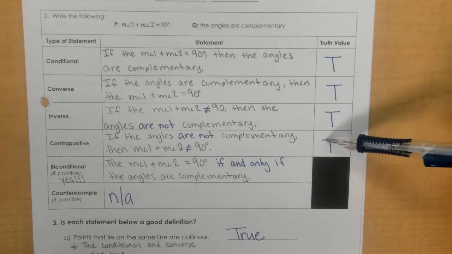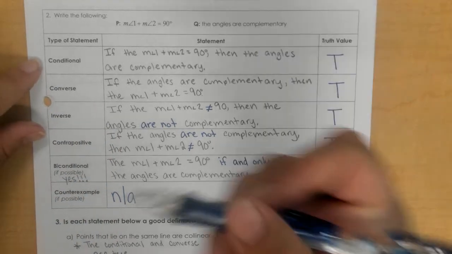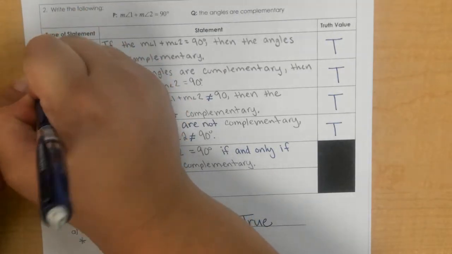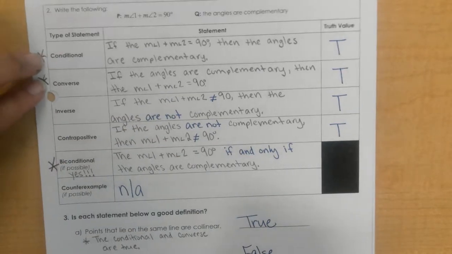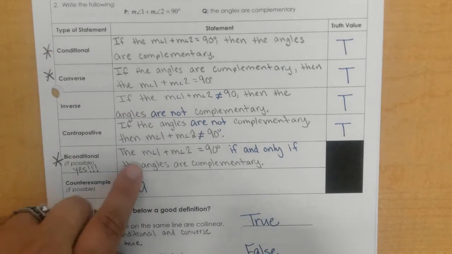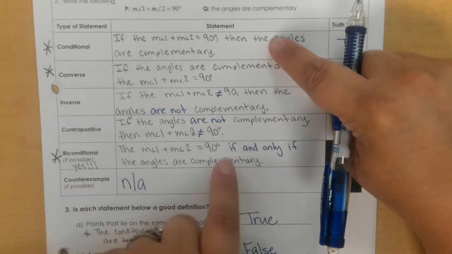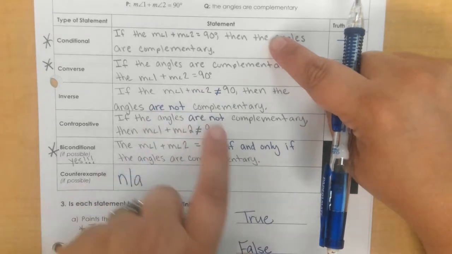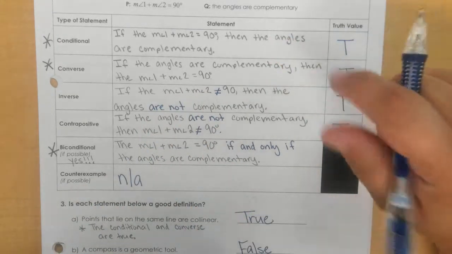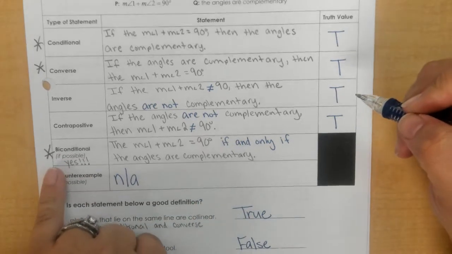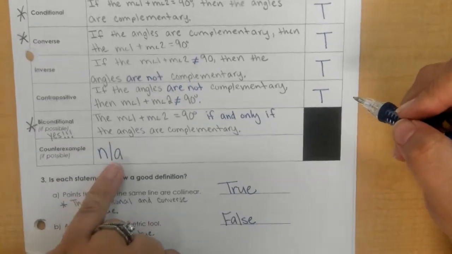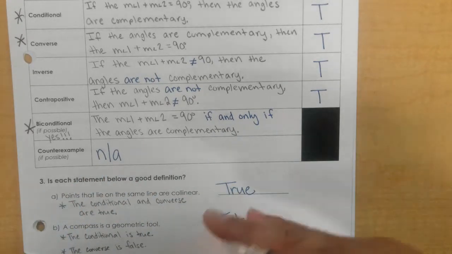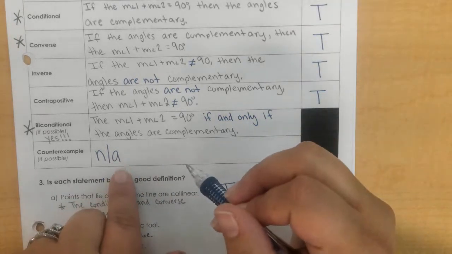So if everything is true, then we know biconditional means that these had to be true. And if these could be true, you were able to write this statement with if and only if in it. Okay? I tried to put the blue parts that were important in here. And then because these were all true, there was no need for a counterexample, so I just put NA for not applicable. And you get 1 point for putting that because it shows you understand that these are true, so you don't need a counterexample.